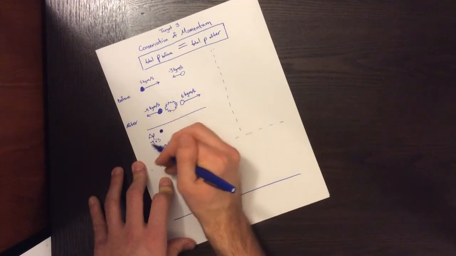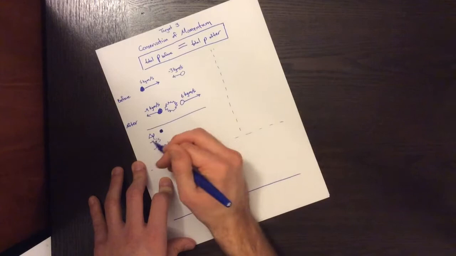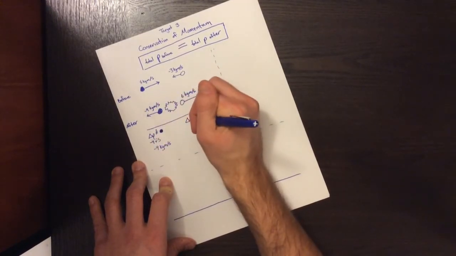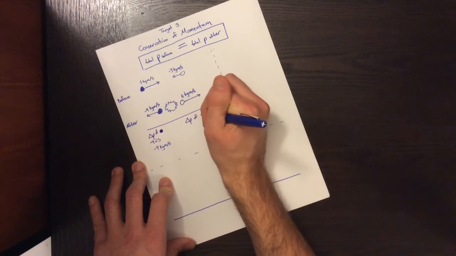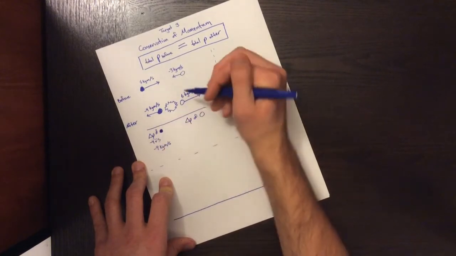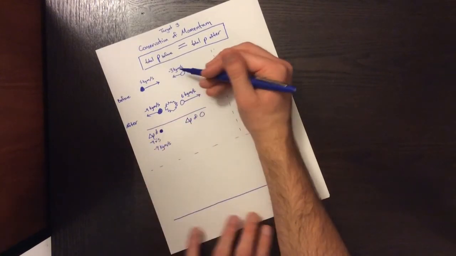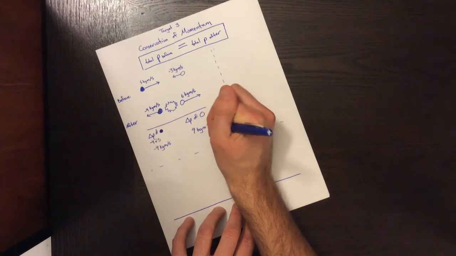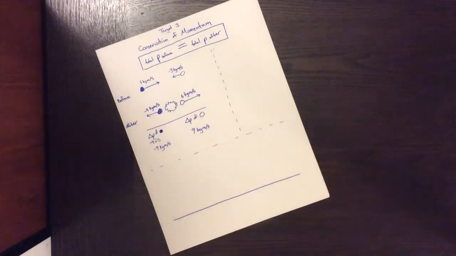You don't have to write this if you don't want to; I would take it out if you haven't written it yet. And then my change in momentum of the white ball, I'm going to use the same idea, my final momentum minus my initial. That gives me a change in momentum, an impulse, of 9 kilogram meters per second.